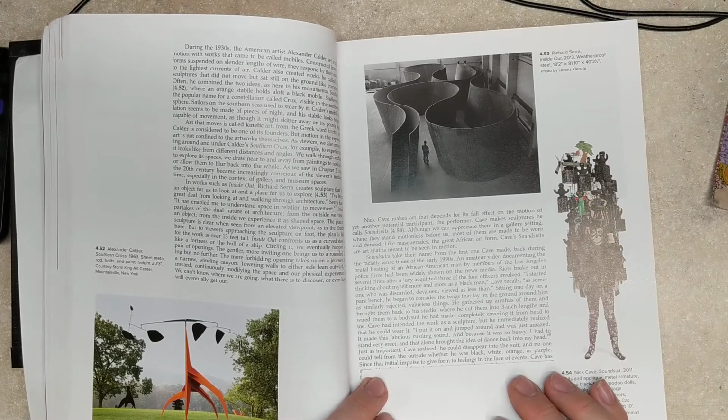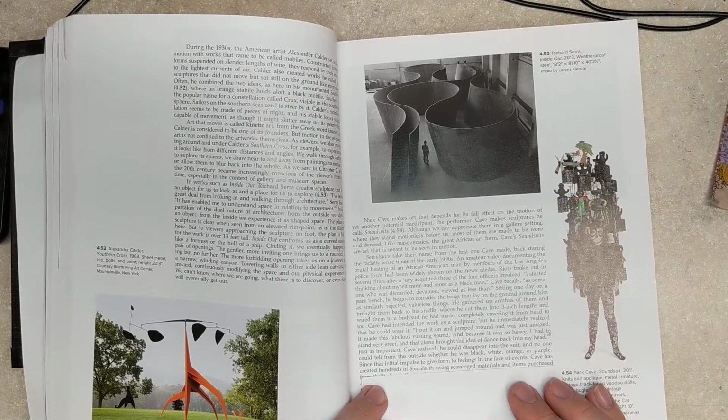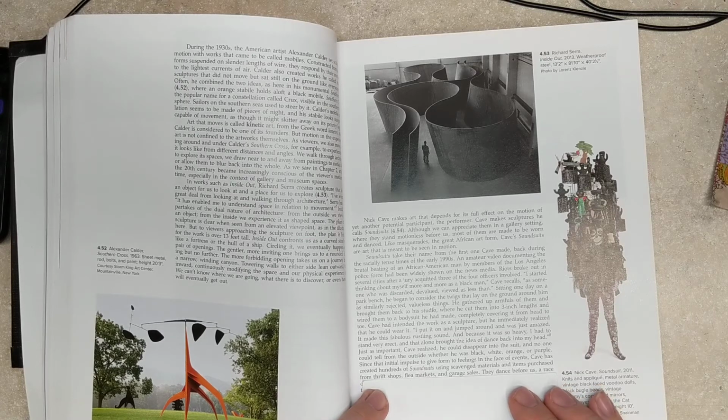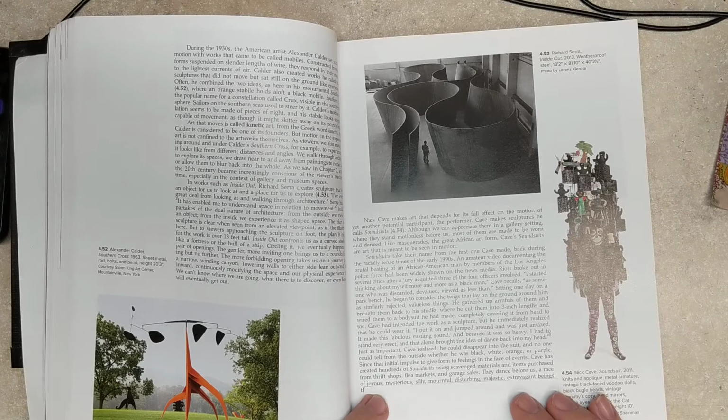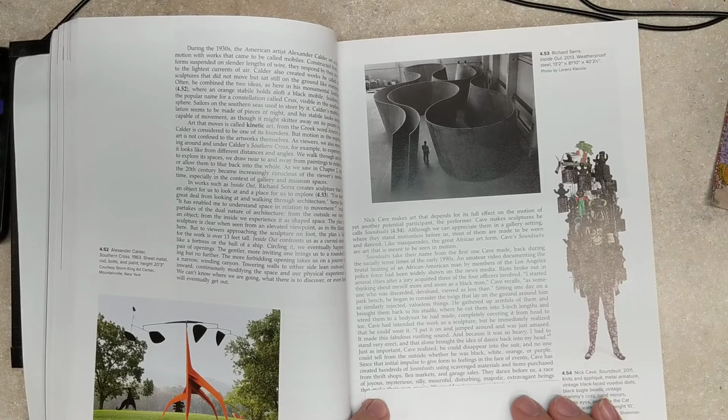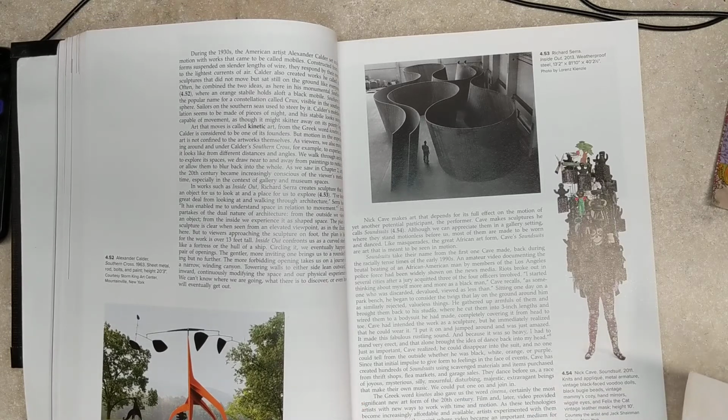Since that initial impulse to give form to feelings in the face of events, Cave has created hundreds of sound suits using scavenged materials and items purchased from thrift shops, flea markets, and garage sales. They dance before us, a race of joyous, mysterious, silly, mournful, disturbing, majestic, extravagant beings that make their own music. We could put one on and join in.